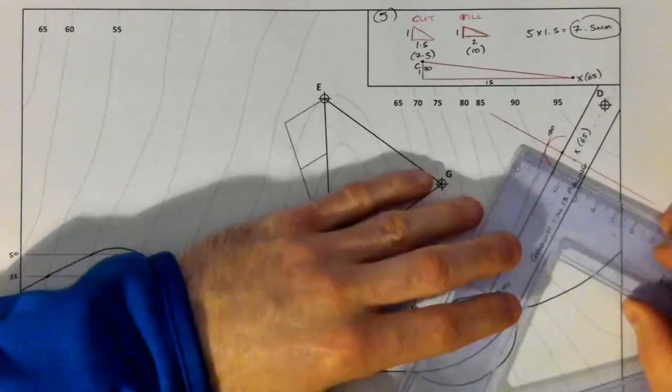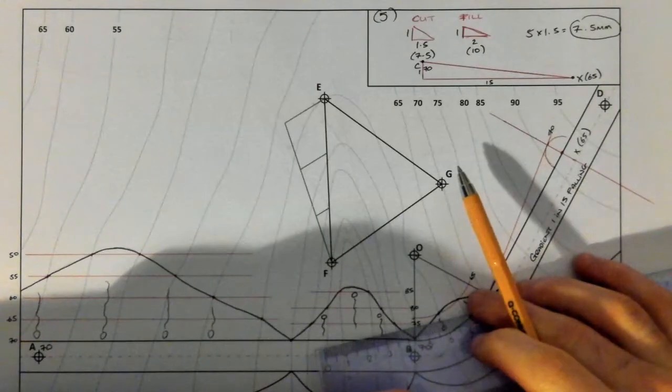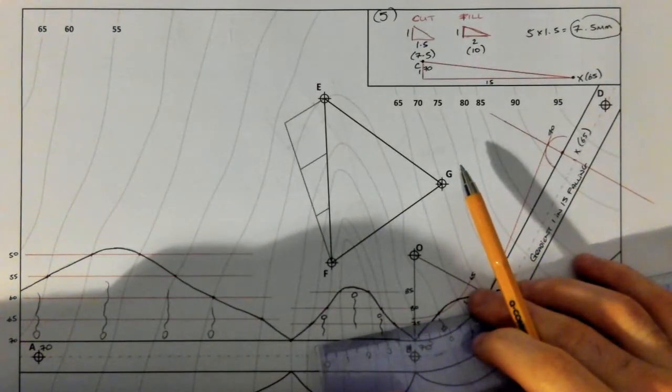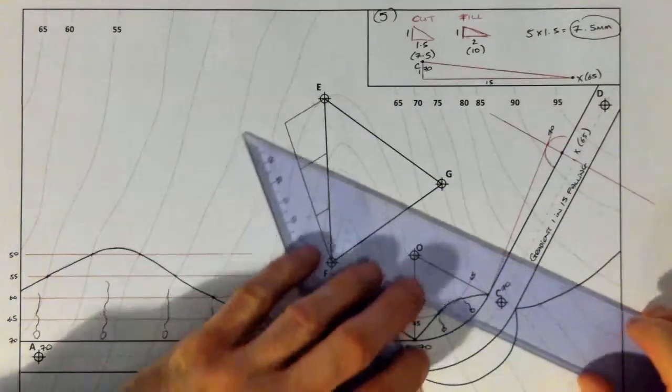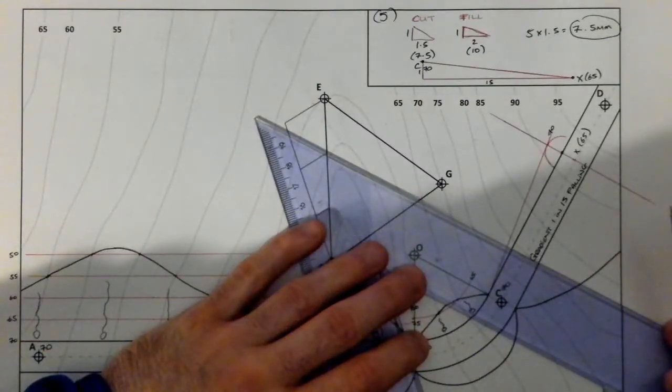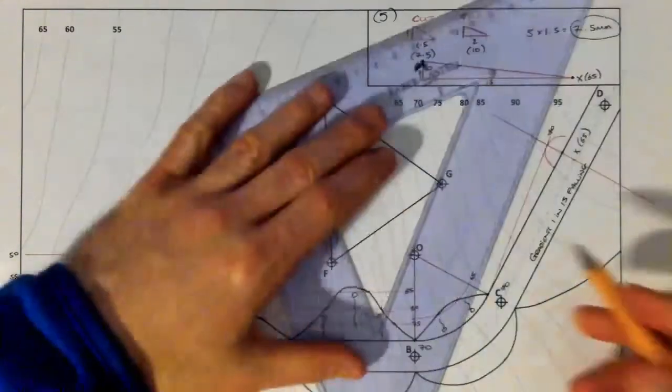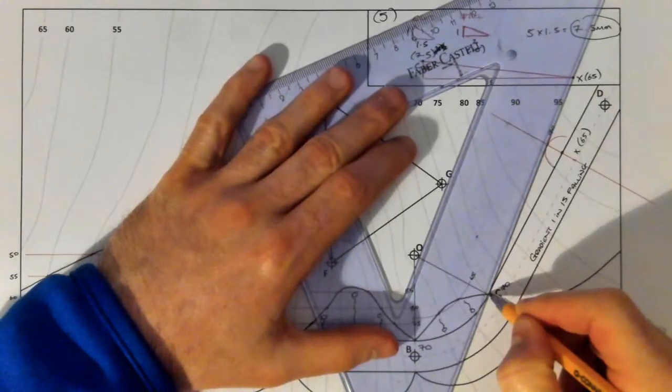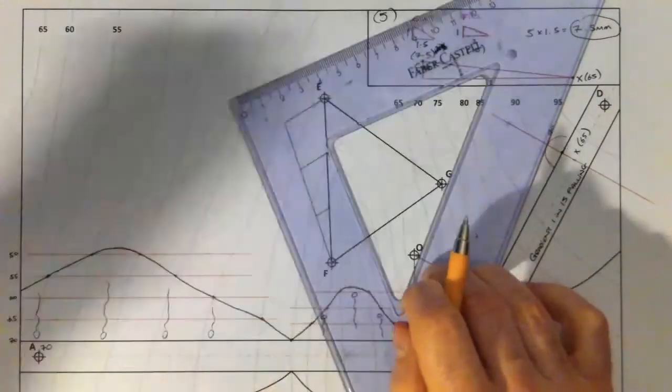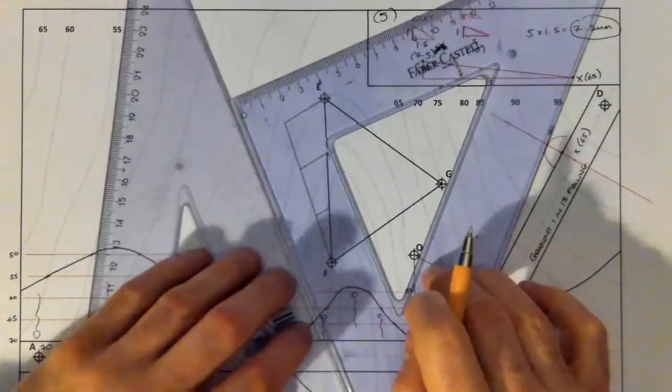So from there, I'm going to measure out measurements of 7.5. Measure off the side of this so I can get accurate measurements.